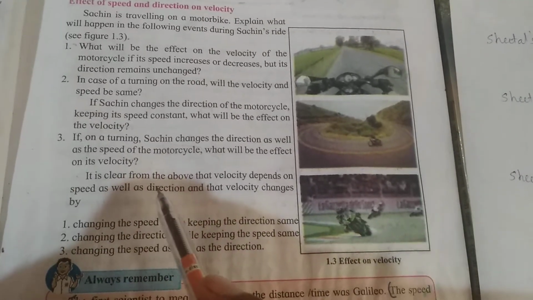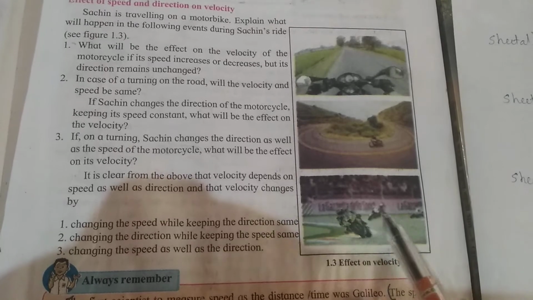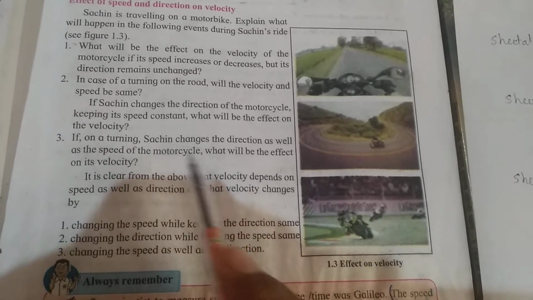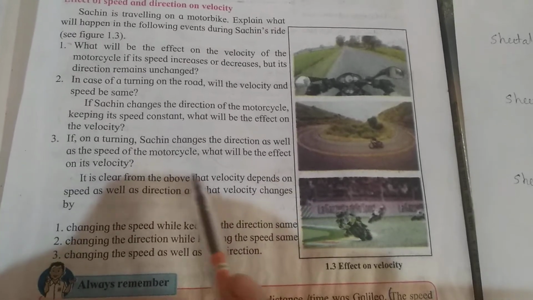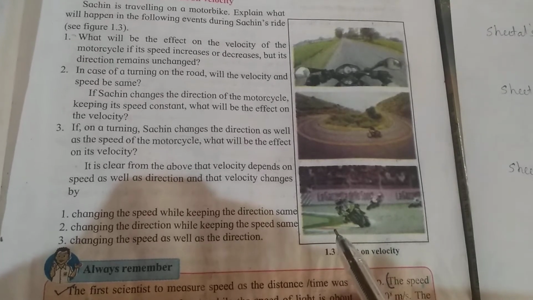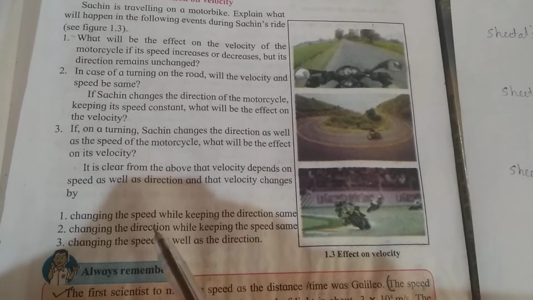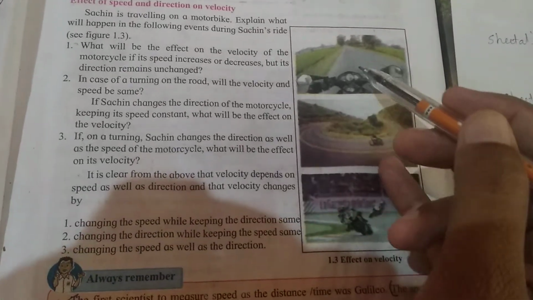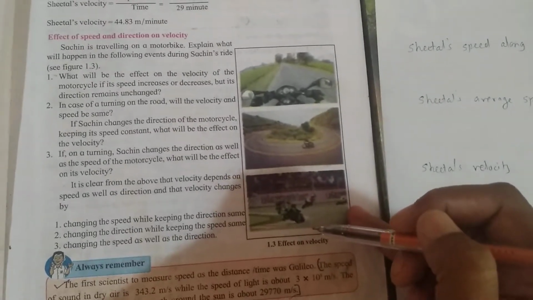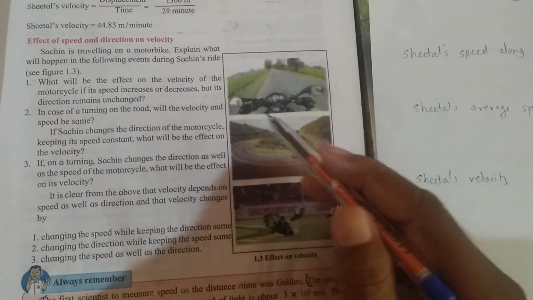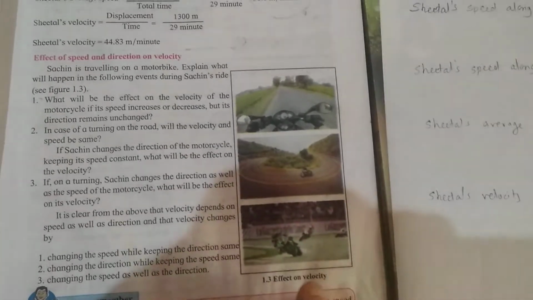In third example, this is the curve path, this is a motorcycle racing. In this, he is changing the direction as well as the speed of the motorcycle, what will be the effect of it? So in every turn he has to change the direction, he has to change its speed, so the velocity is also changed. So in three examples, the velocity of the motorcyclist is changing in respective conditions.